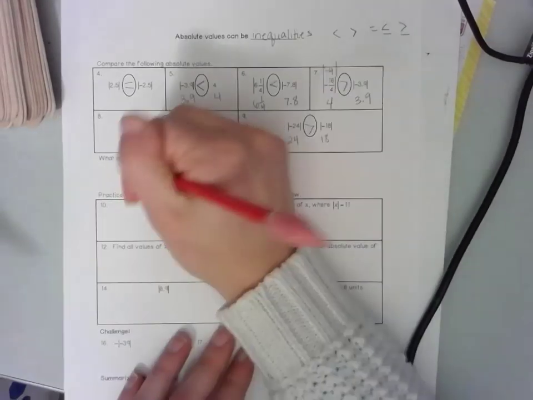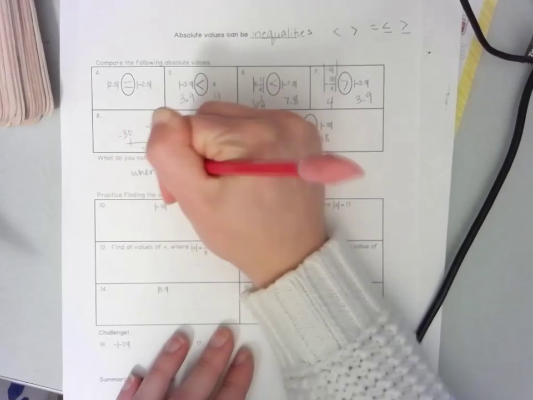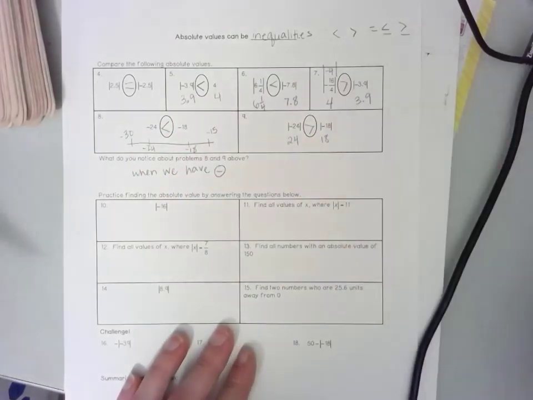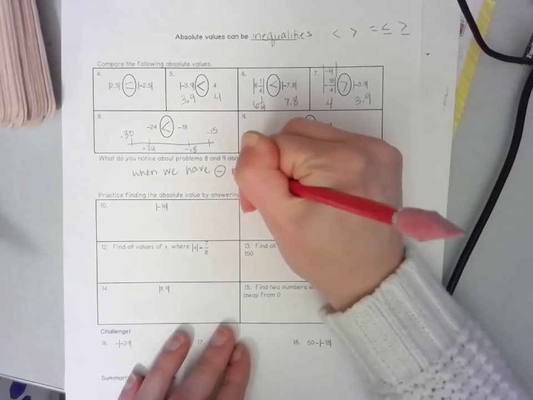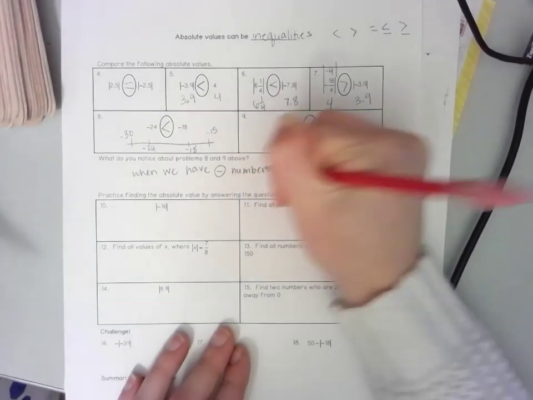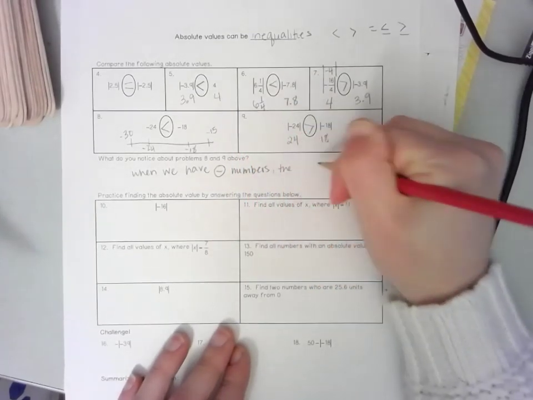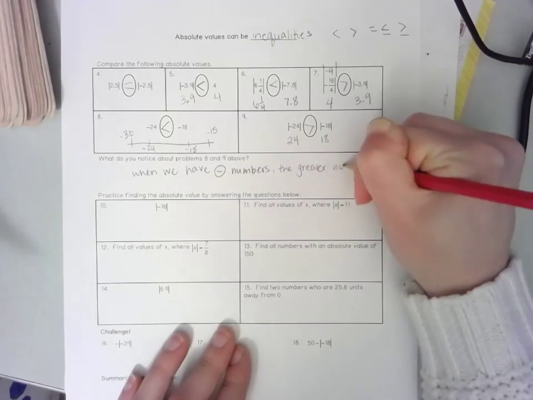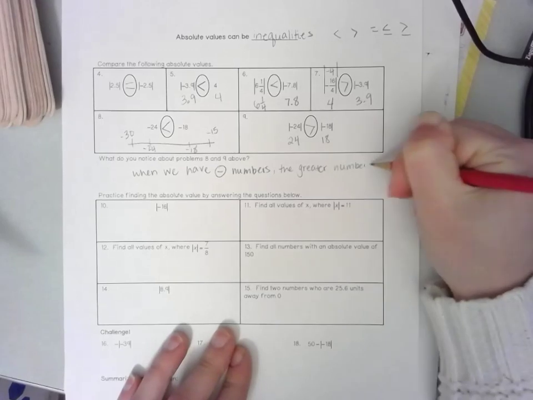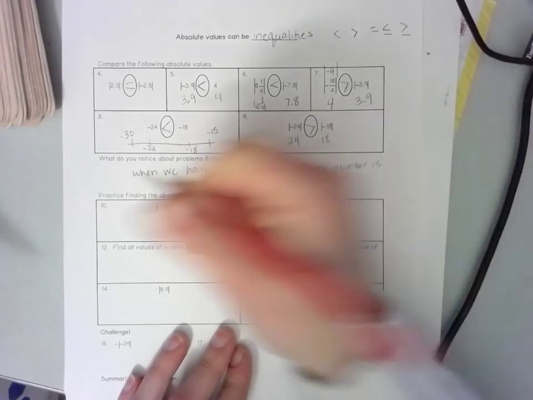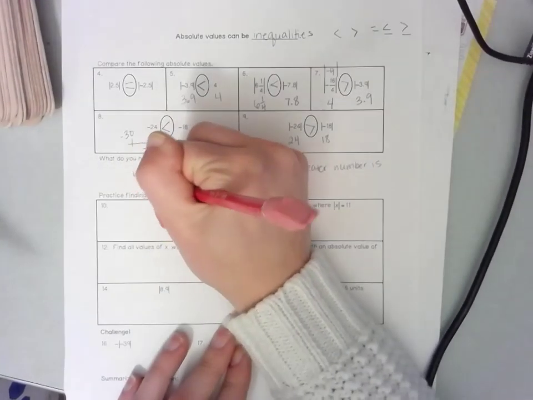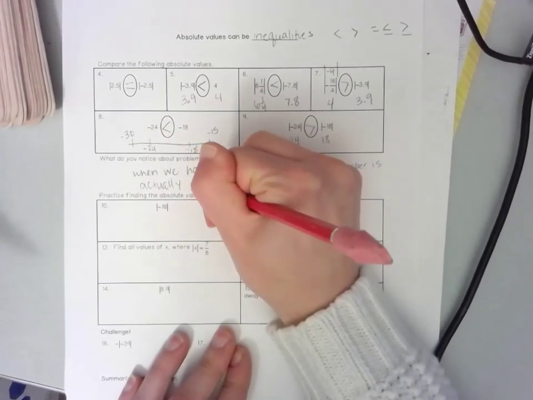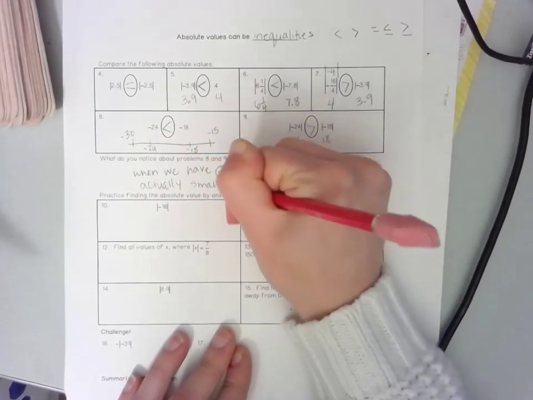When we have negative numbers, the greater number is actually smaller or less.